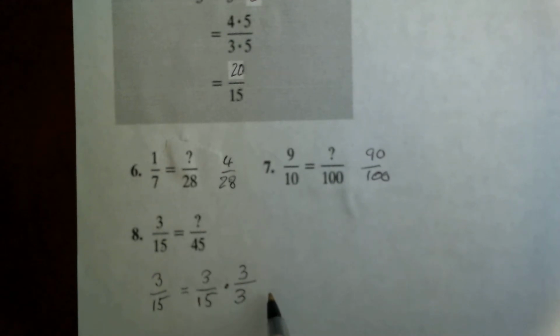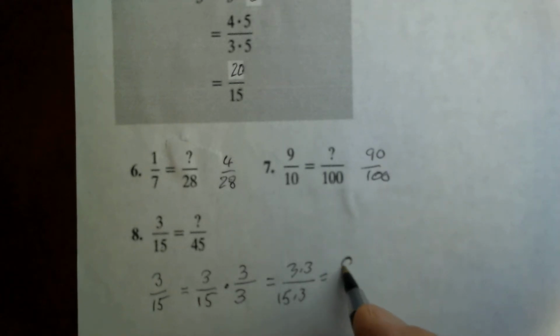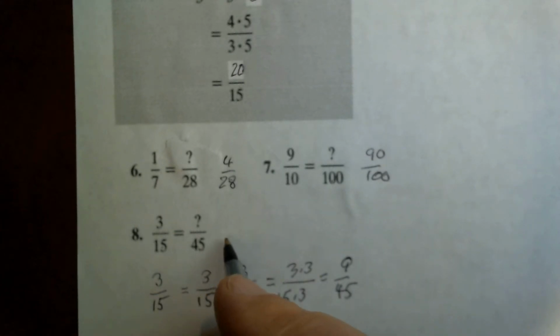That's why we had the previous exercises. And so the rest is pretty straightforward. 3 times 3 divided by 15 times 3. So that's equal to 3 times 3 is 9 divided by 45. So then the answer to number 8 is 9 divided by 45.